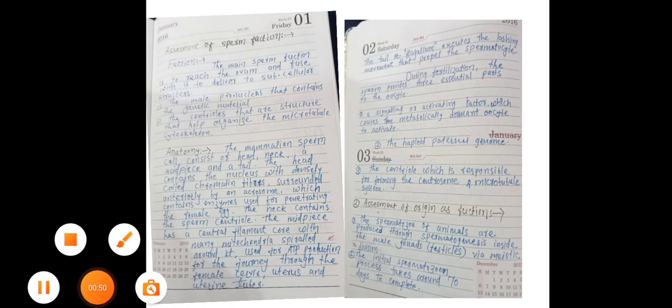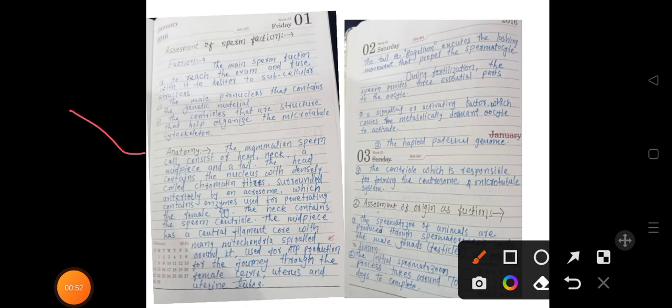Next, the main heading is anatomy. The mammalian sperm cell consists of head, neck, and middle piece. The head contains the nucleus with densely coiled chromatin fibers, surrounded entirely by an acrosome which contains enzymes used for penetrating the female egg. The neck contains the sperm centriole. The midpiece has a central filament with many mitochondria spiraled around it, used for ATP production for the journey through the female cervix, uterus and uterine tubules.